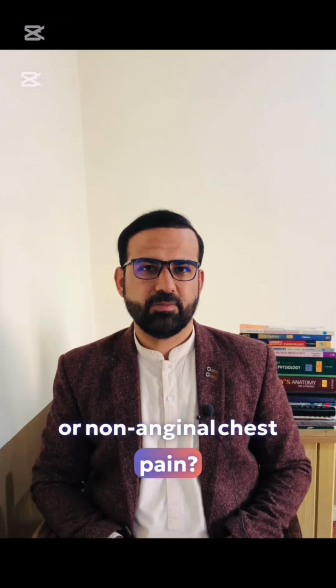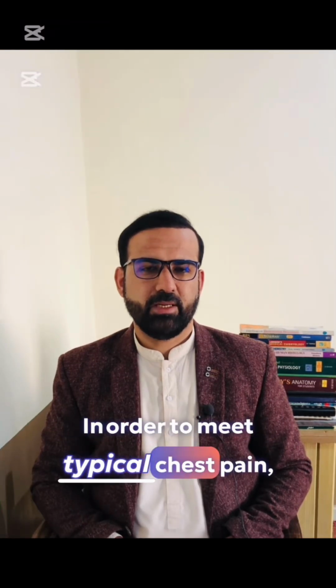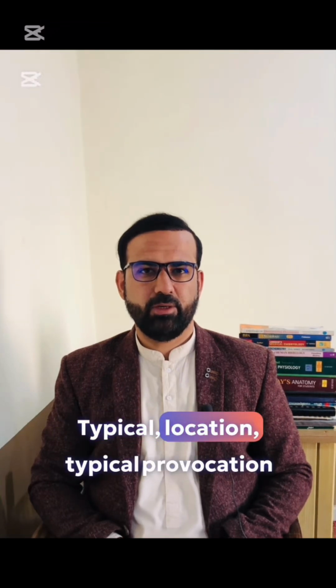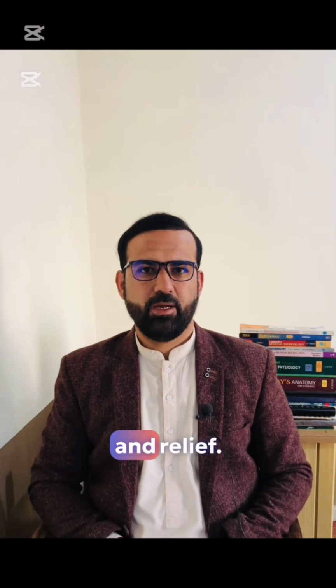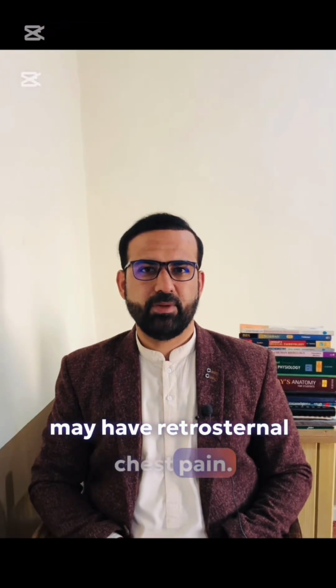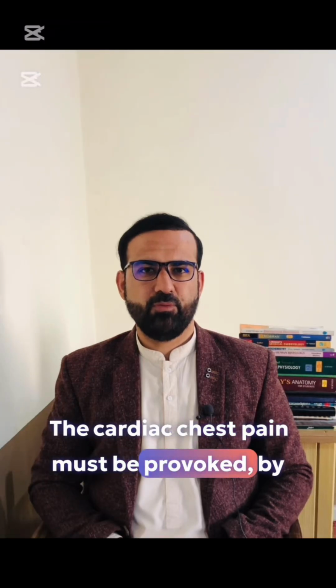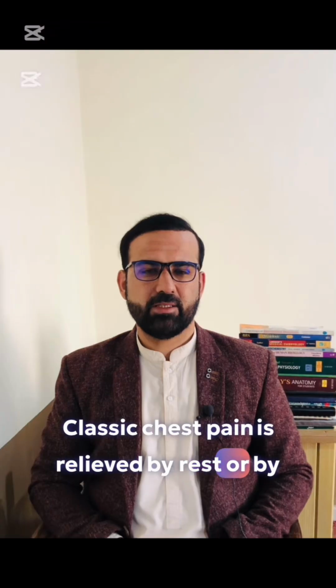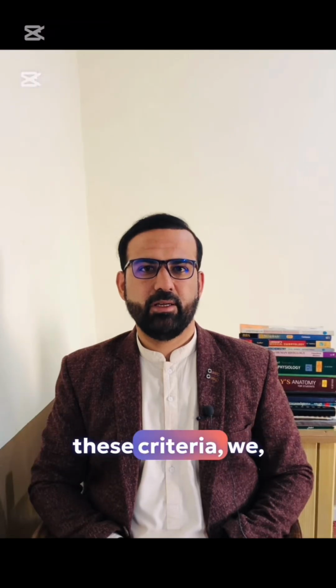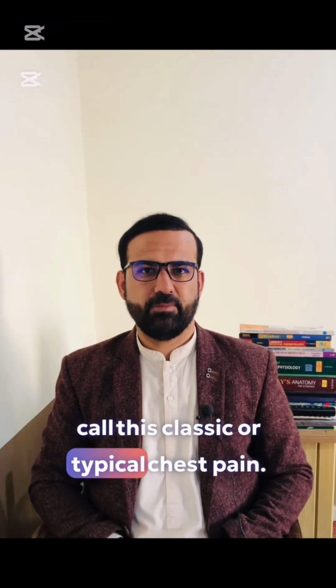Is it a typical, atypical, or non-anginal chest pain? In order to meet typical chest pain criteria, the patient's chest pain must meet three characteristics: typical location, typical provocation, and relief. For typical location, we can say the patient may have retrosternal chest pain. The cardiac chest pain must be provoked by exercise or stress. Classic chest pain is relieved by rest or by taking nitroglycerin. So if a typical cardiac chest pain meets all these criteria, we call this classic or typical chest pain.